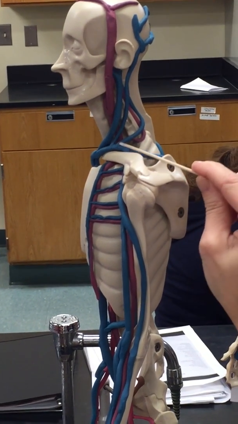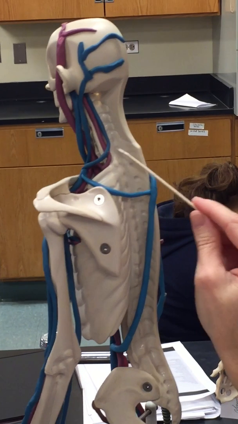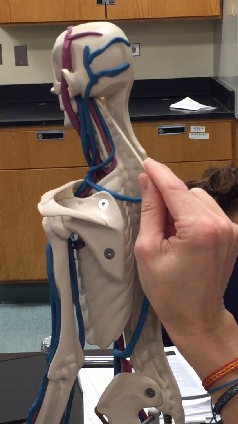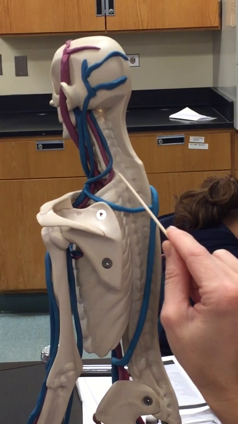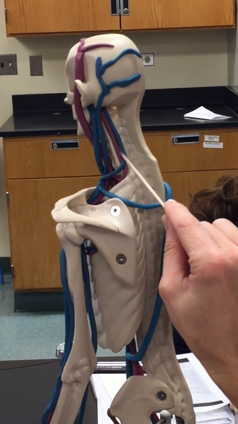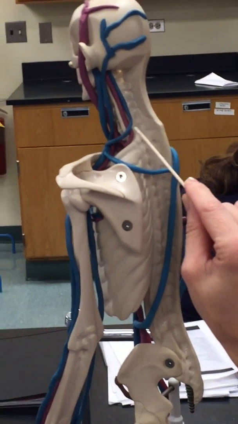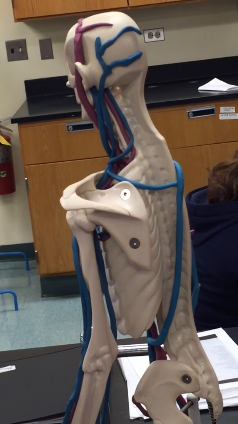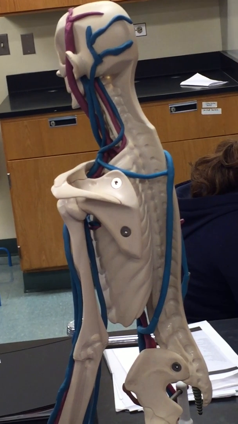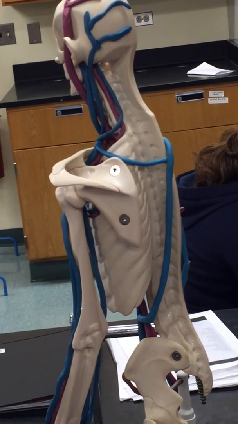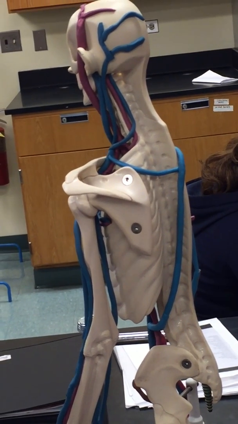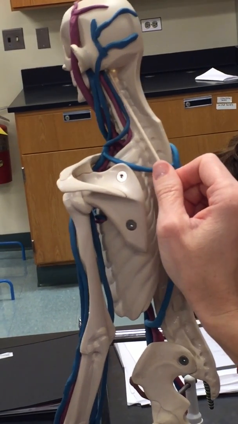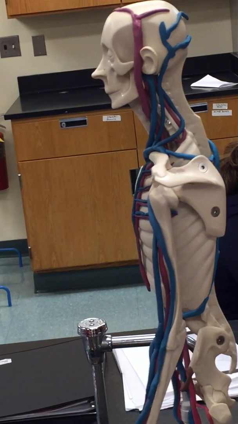And you also get another branch that is going to travel within the vertebral foramen of the cervicals. Just like the vertebral artery, the vertebral vein travels in the same route, and they both go where? Which hole? The foramen. The foramen magnum, right? Okay, perfect. Yeah.